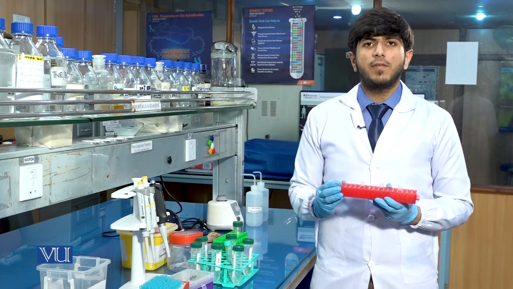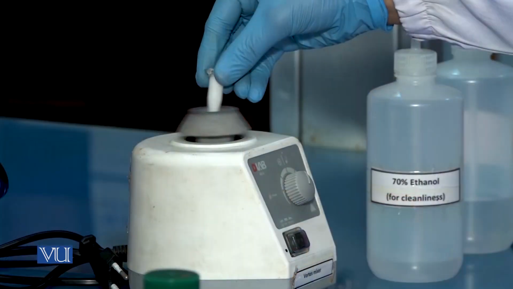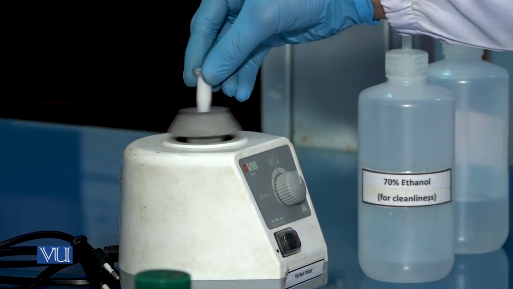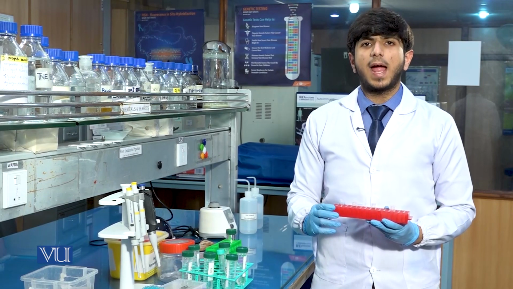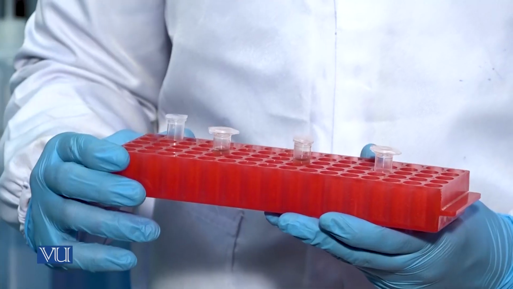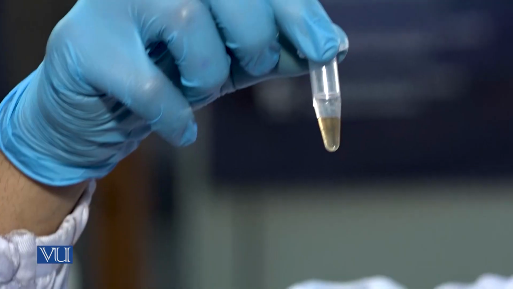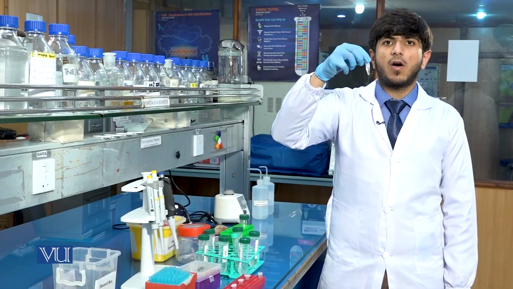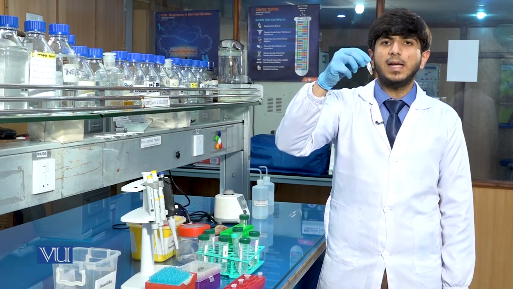After the addition of phenol chloroform isoamyl alcohol, we will vortex the sample for 5 minutes. After the vortex, we will centrifuge the samples at 13,000 rpm at 4 degrees Celsius for 15 minutes. After the centrifugation, you will see that there will be the phase separation in the tube. Because the PCI is an organic solution, it separates the DNA from the protein and makes distinct layers.